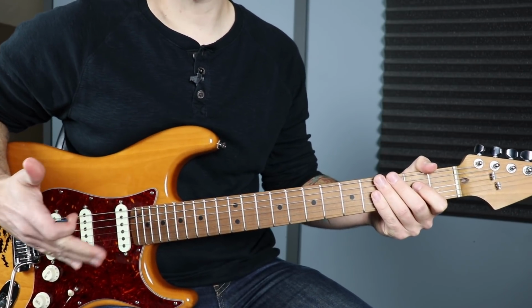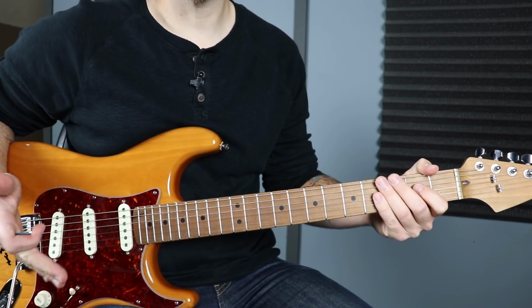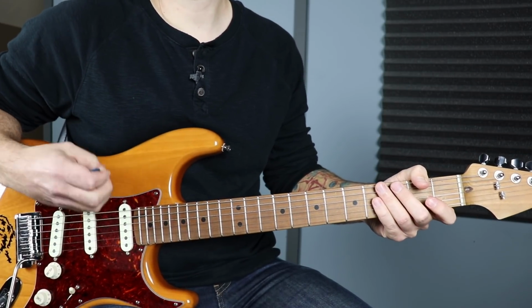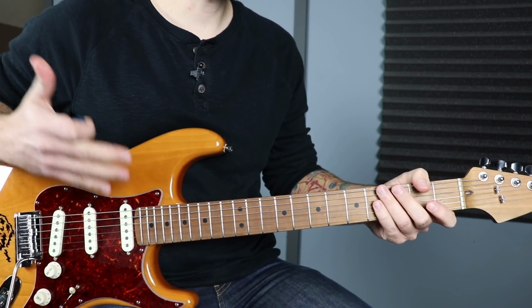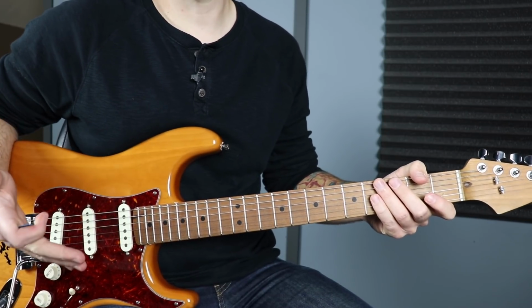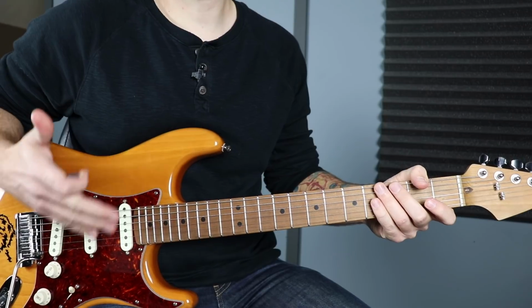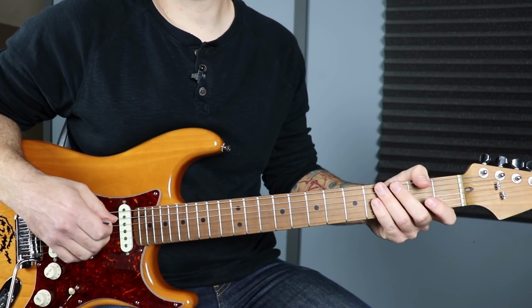And neither way is more correct than the other. It just depends how you want to play it. It depends what you're feeling, depends on the song, depends on the music that's going on around it, what the drummer's doing. You can just feel it and get different sounds by little techniques like that.